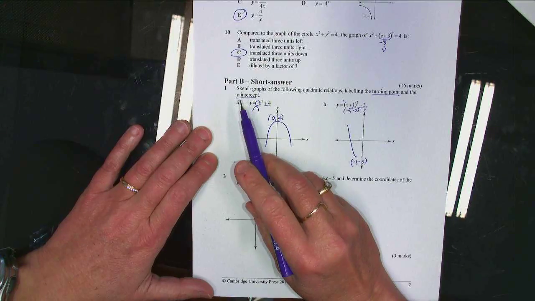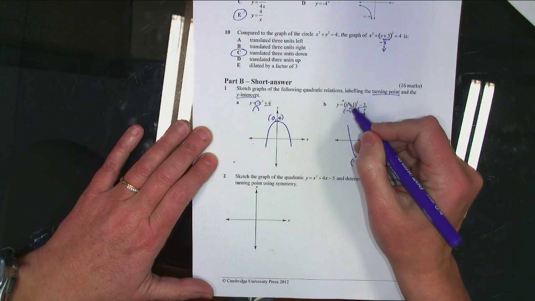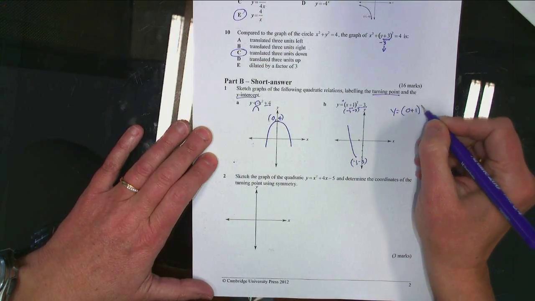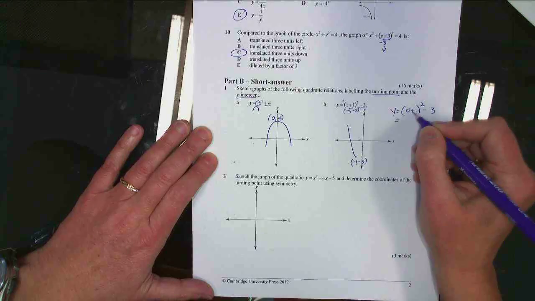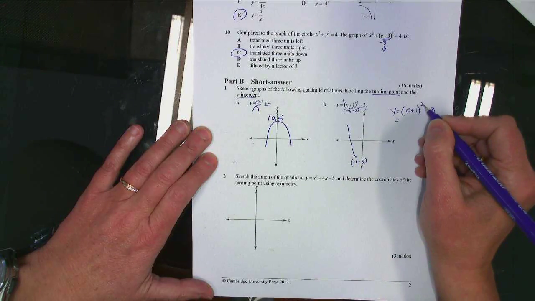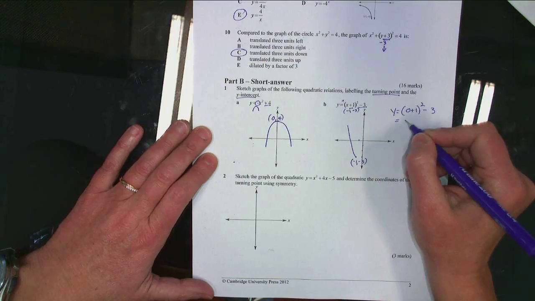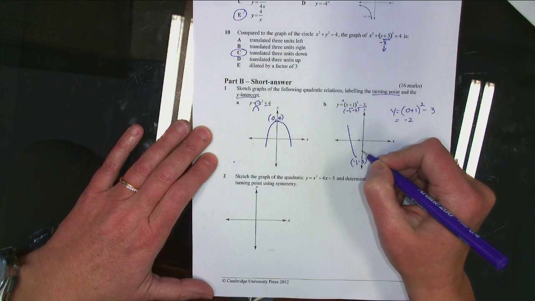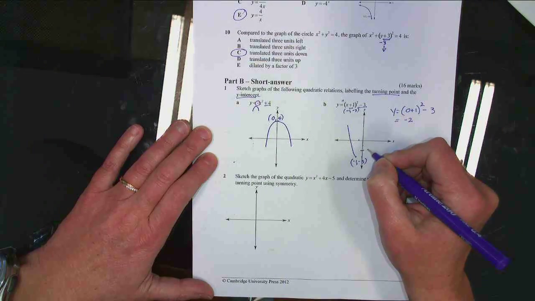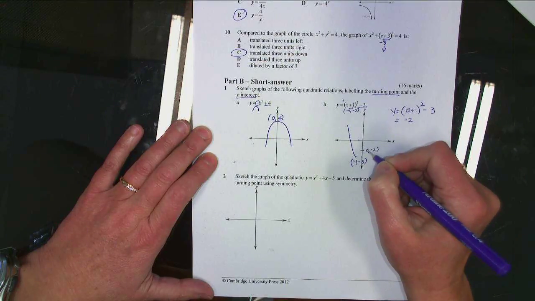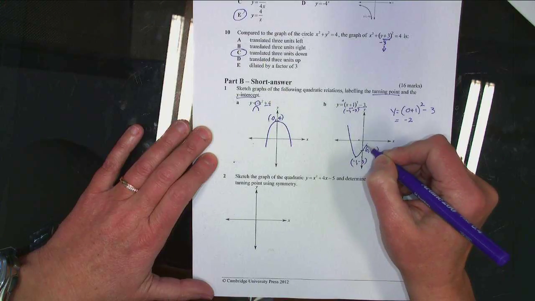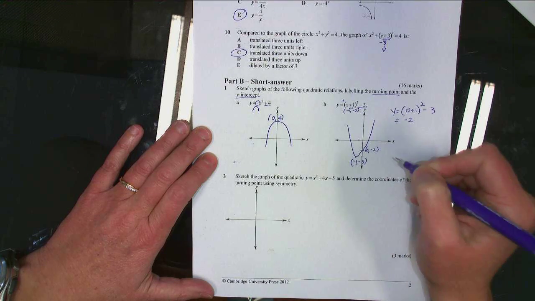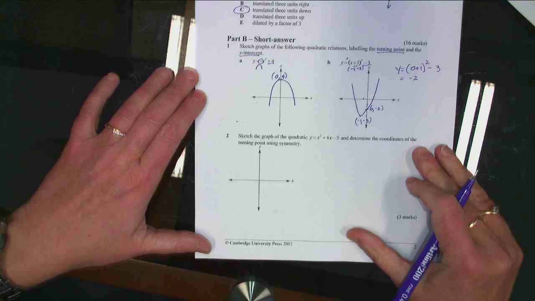Now we need to know what our y-intercept is. Our y-intercept is when x is 0, so if we put x is 0 into our equation, y equals (0 plus 1) squared minus 3, and we solve that. 1 squared is 1, minus 3 is minus 2. So that means that it's going to pass through our y-axis at this point here, (0, -2). So that's the second point that we need to know. That's not a very good graph, but as long as I've got those points marked, you'll be marked fine.